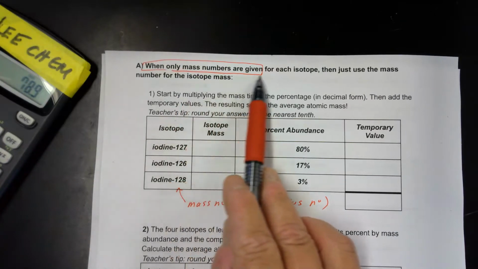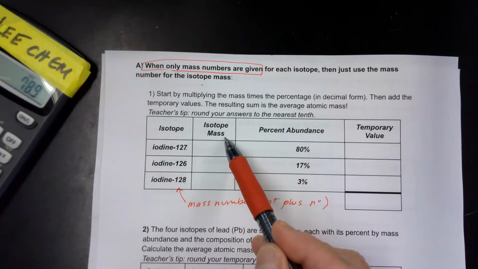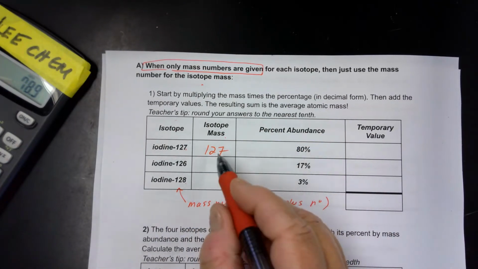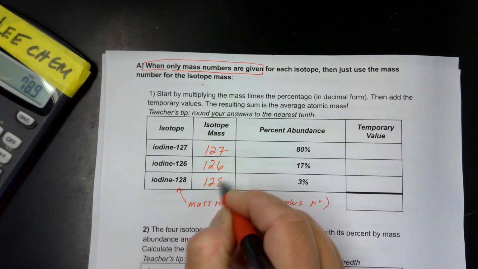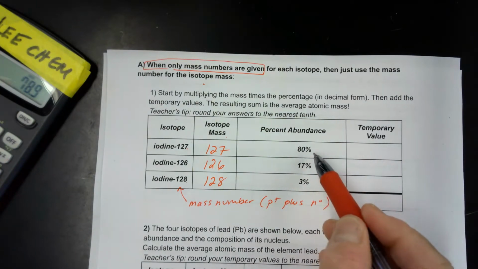So when only mass numbers are given to you, then we're going to just use that mass number for the isotope mass. So simple. The mass of iodine 127 is 127. The mass of iodine 126 is 126. And 128 is the mass for iodine 128. Okay. The percent abundances are given.